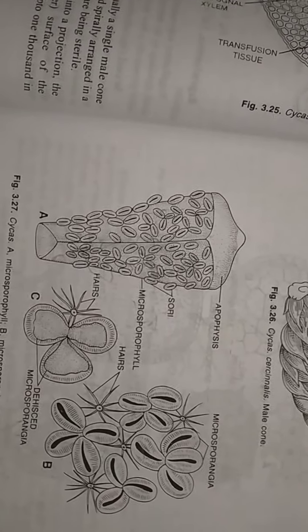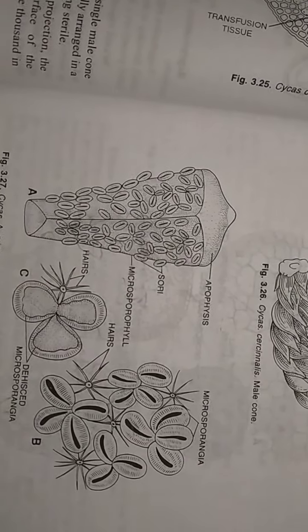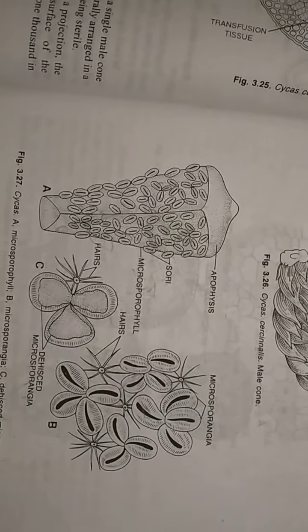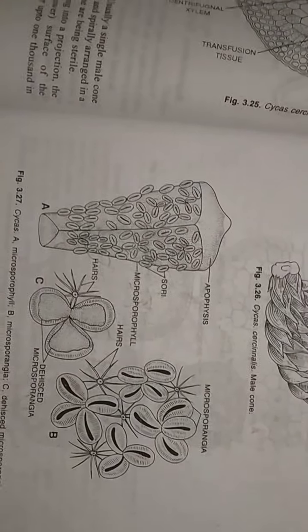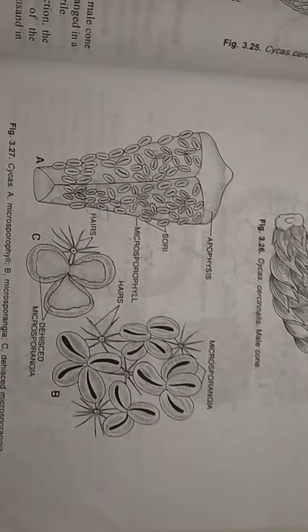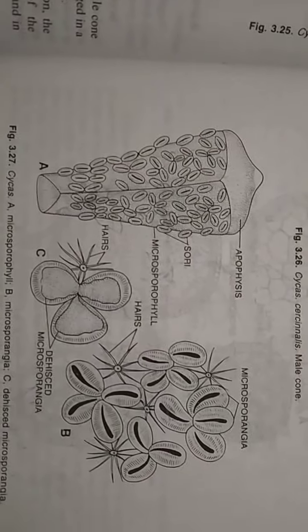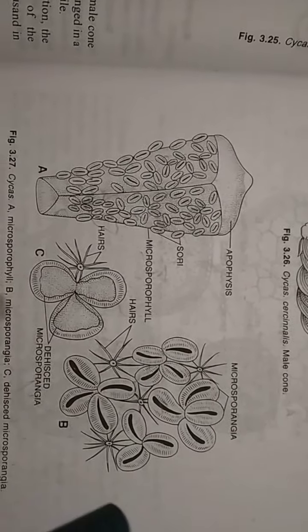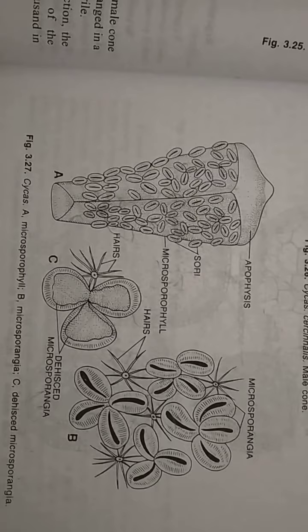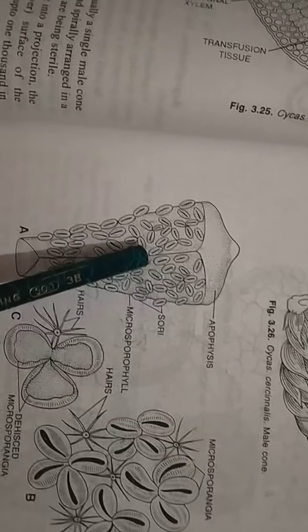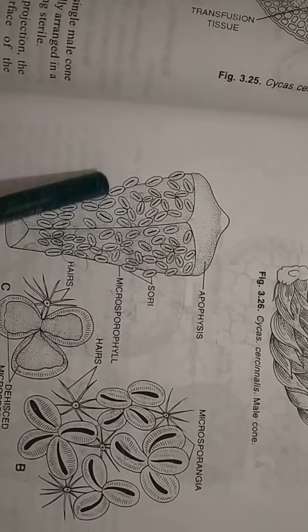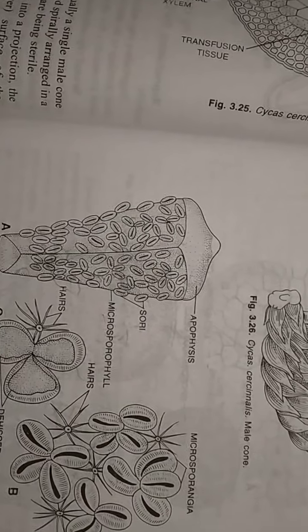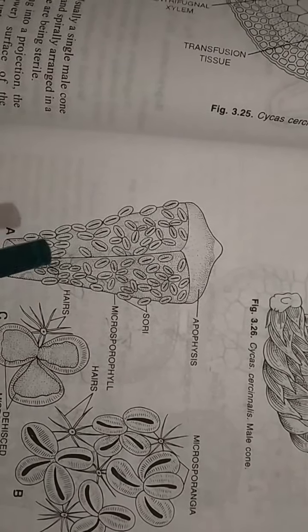Coming to the LS of the male cone, that is the longitudinal section of the male cone. This male cone is attached to the tip of the plant body by a stout, broad stalk. The cone consists of the central axis, which I have already shown you, with many microsporophylls. Each microsporophyll is attached to the cone axis.